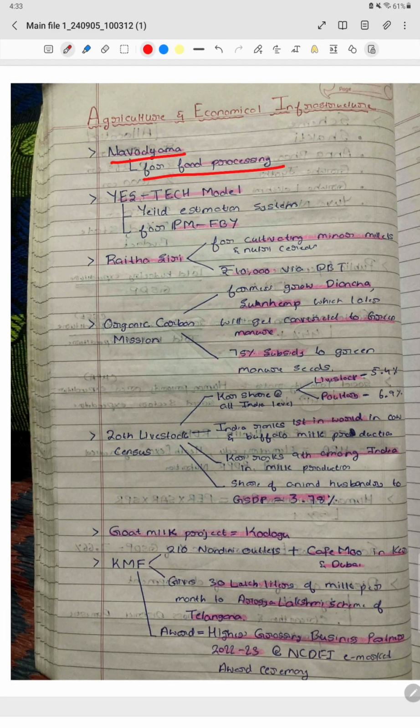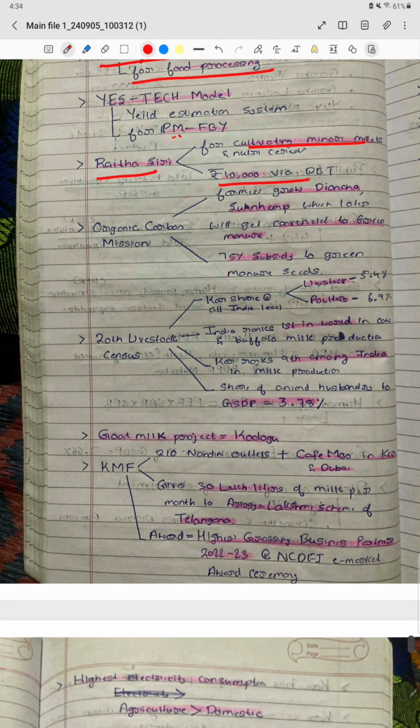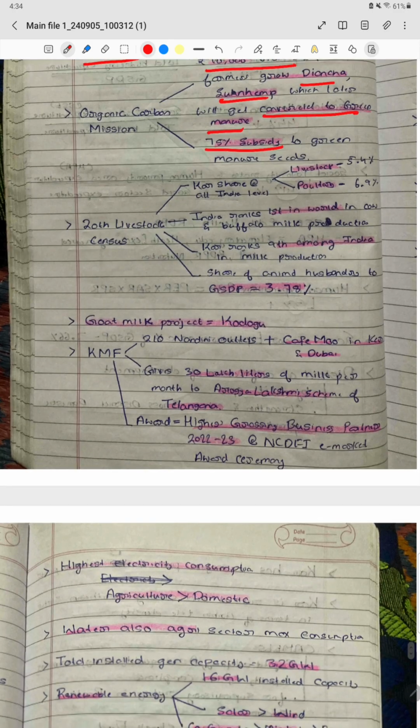Yes, tech model we saw that this is for the Pradhan Mantri Fasal Bima Yojana. Raita Siri was for the cultivation of minor millets, and 10,000 rupees was given via DBT. Organic carbon mission we saw that it was for Dhaincha and Sunn Hemp, where they will be converted to green manure and a 75% subsidy is given.